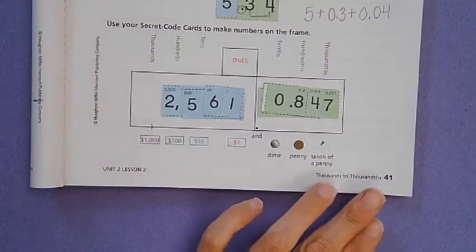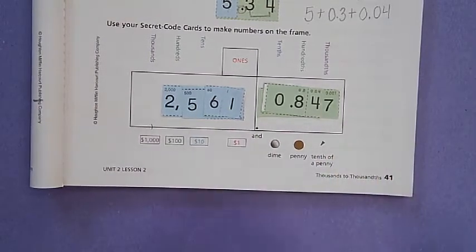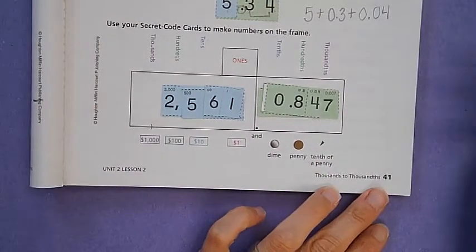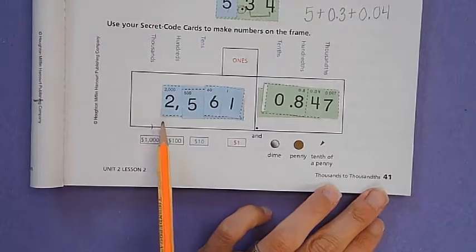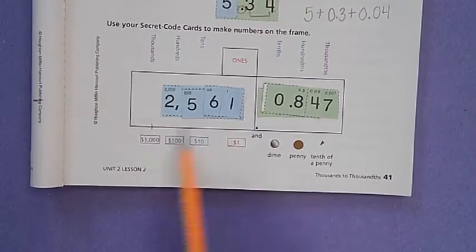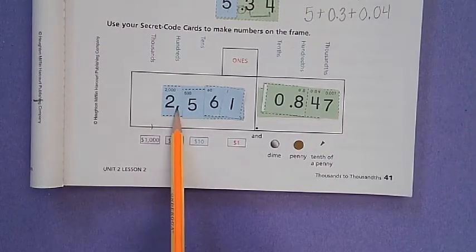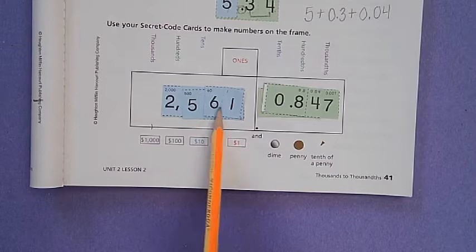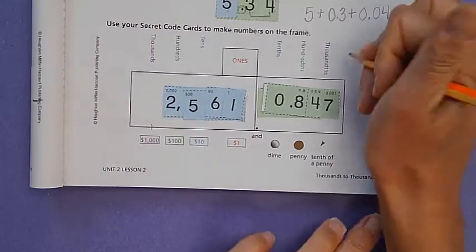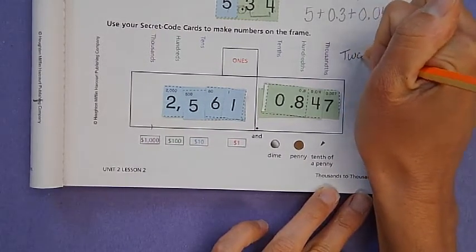So I'm going to write here because this is my number so far. So it's going to take me a while to write it because it's very large. So just the whole number part first. That's why it's separated into its own box. So I write the whole number first. And this number is 2,561. That's how I would write the number. So I'm going to write it exactly like that.